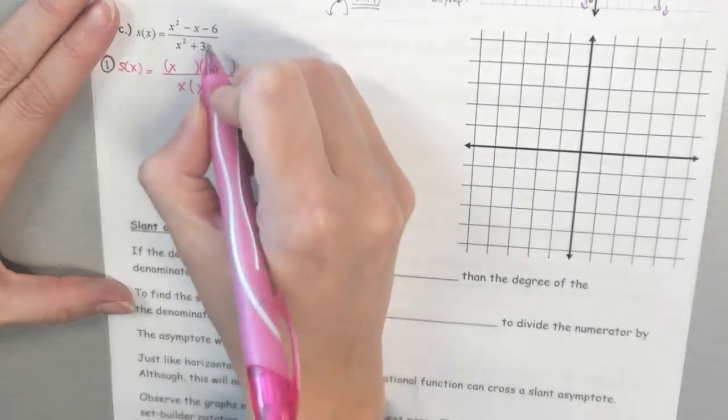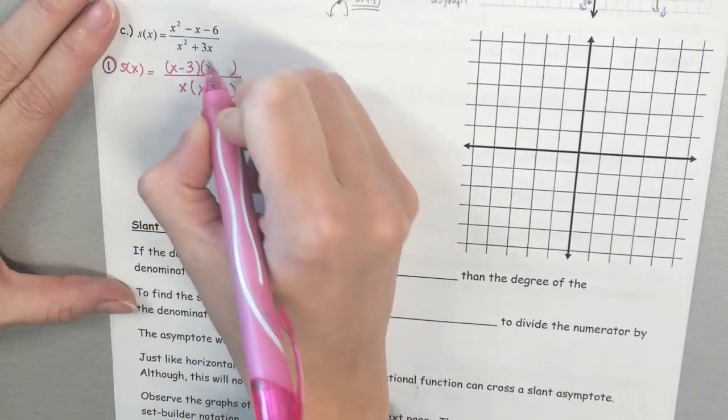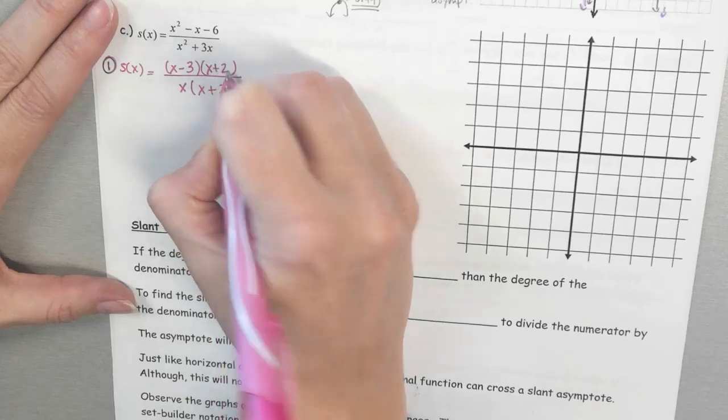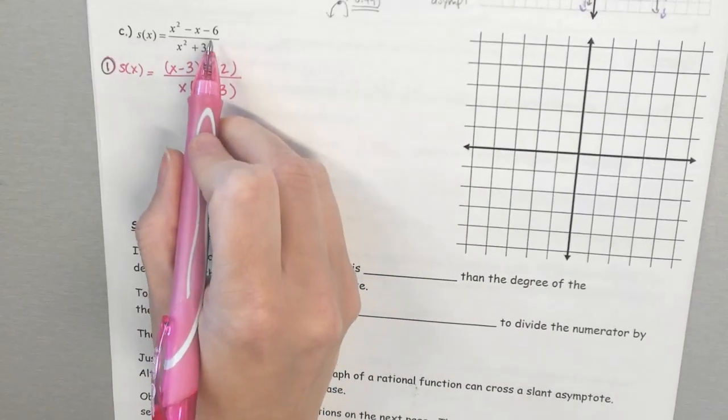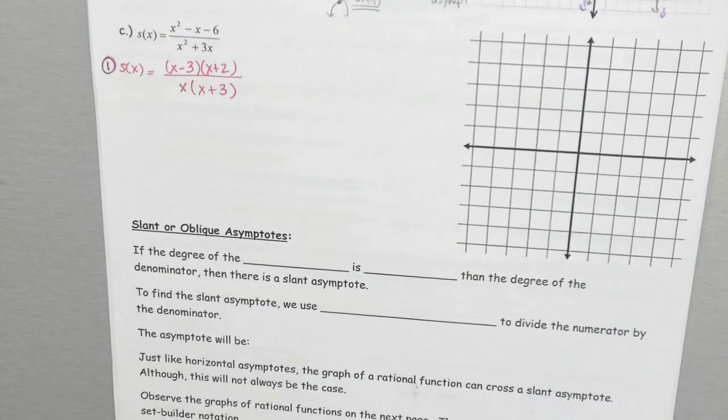Here you're looking for two numbers that multiply to negative 6 but add to negative 1. So you have x minus 3 and x plus 2. That's how you get the negative 6 and the negative 1.